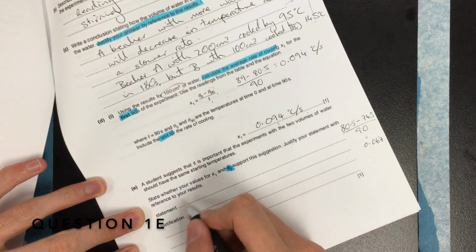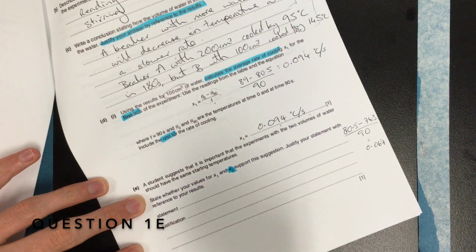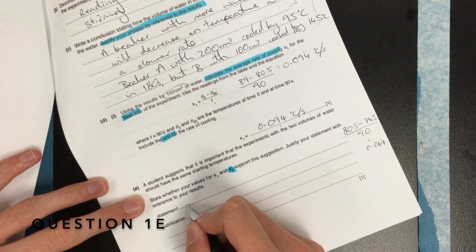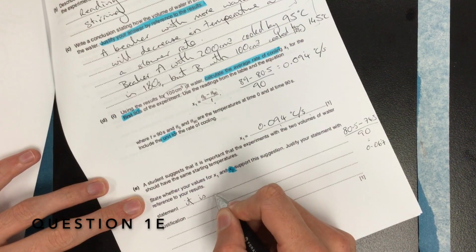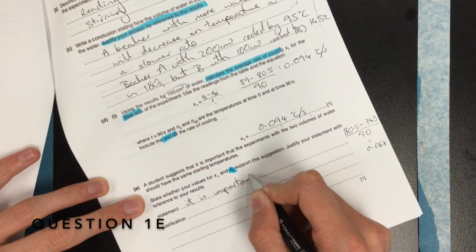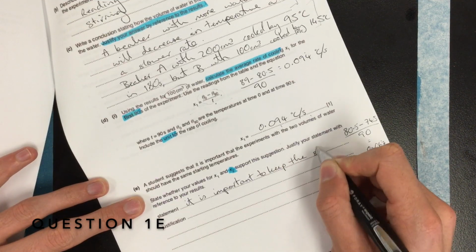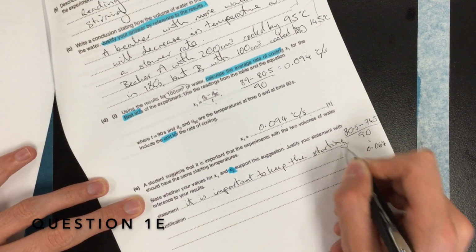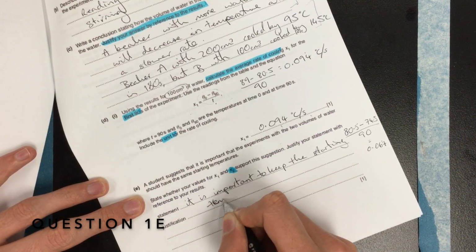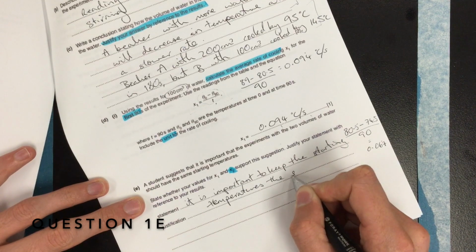So that means I know that it's important to keep the volumes of water the same. So it is important, so not the volumes, the temperatures. Important to keep the starting temperatures the same.